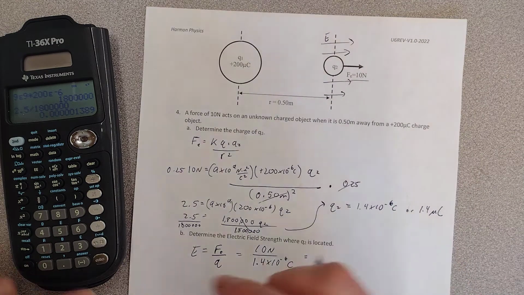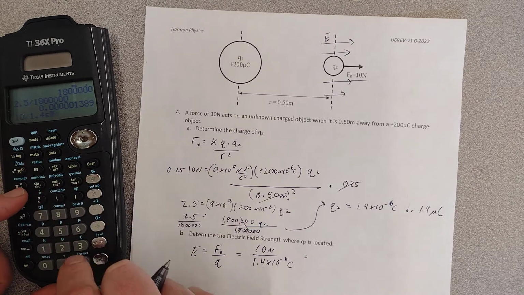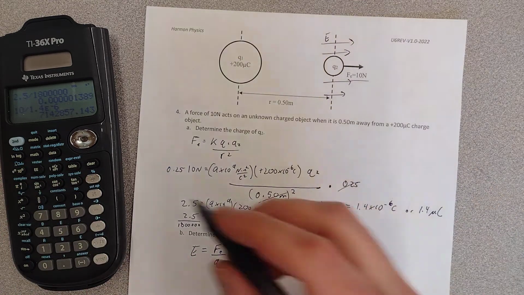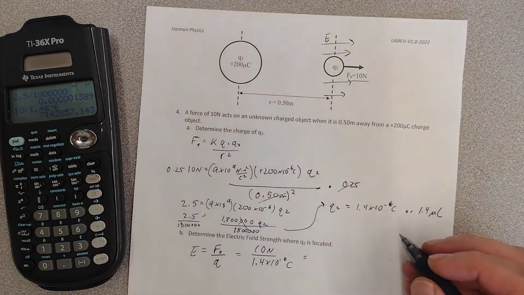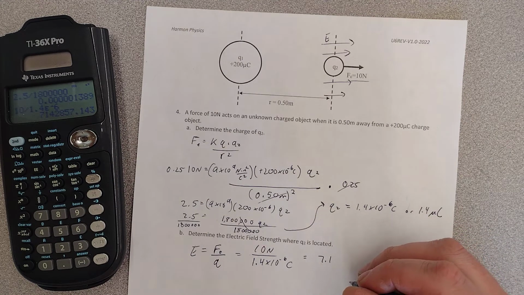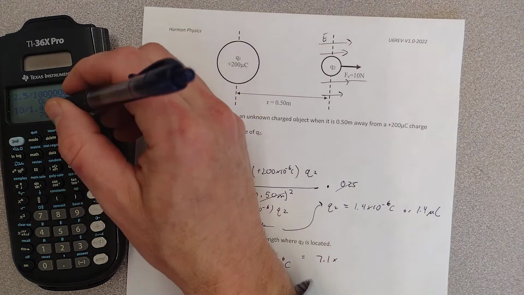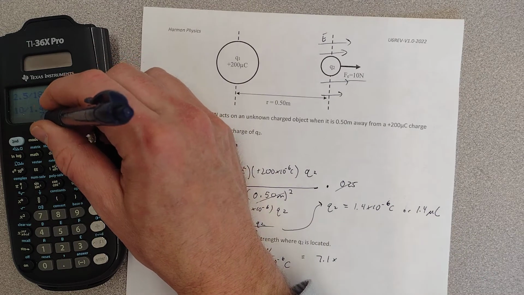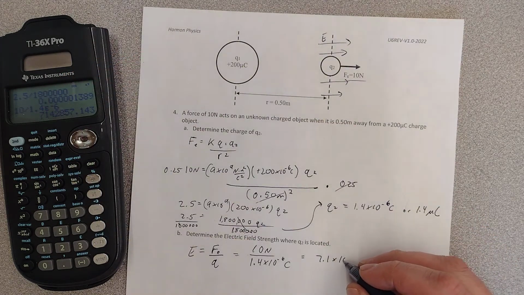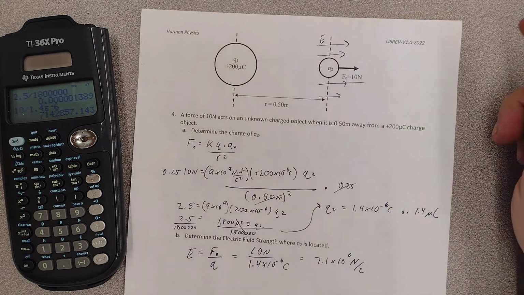So the electric field strength is 10 divided by 1.4 times 10 to the negative 6. It's about 7.1 times 10 to the 6 newtons per coulomb. It's a pretty strong electric field, and that's that.